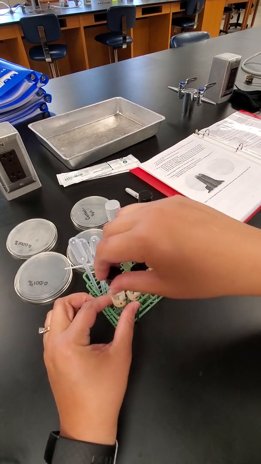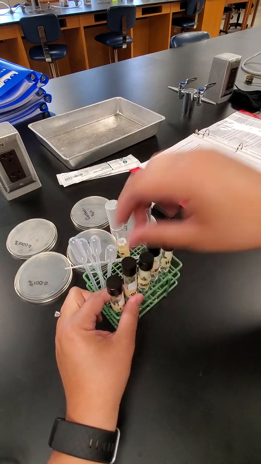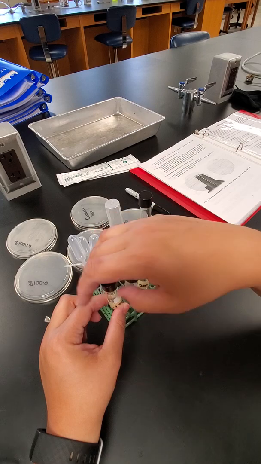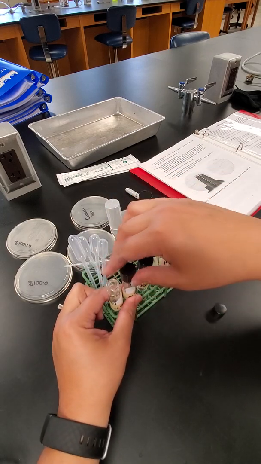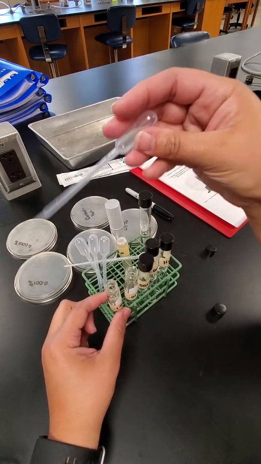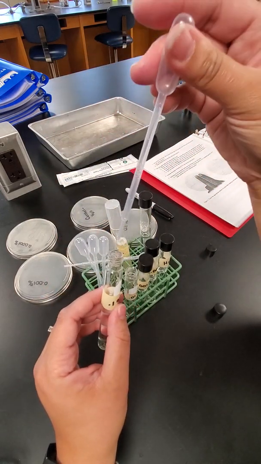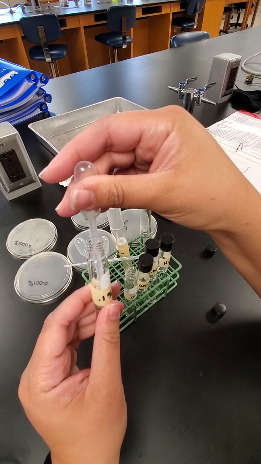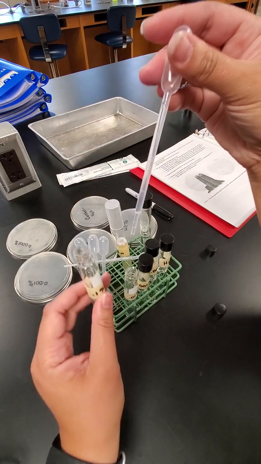Now, to get from the 0.1% to the 0.01%, I'm going to take 1 milliliter from the 0.1% tube and transfer it over to the next tube.